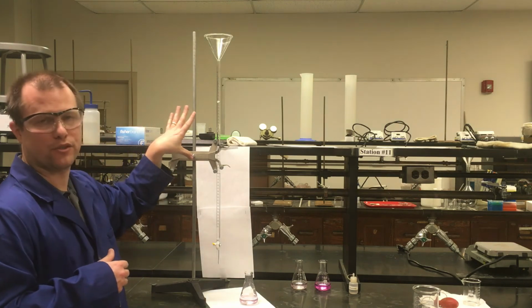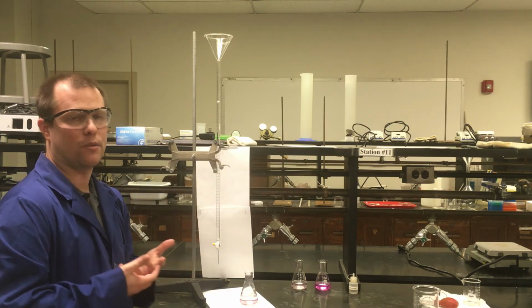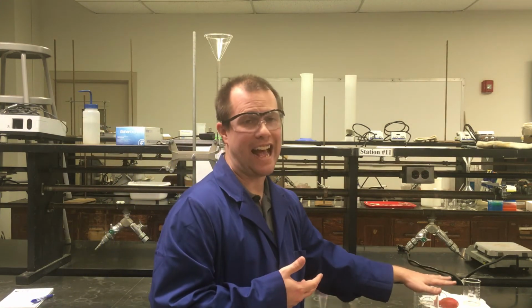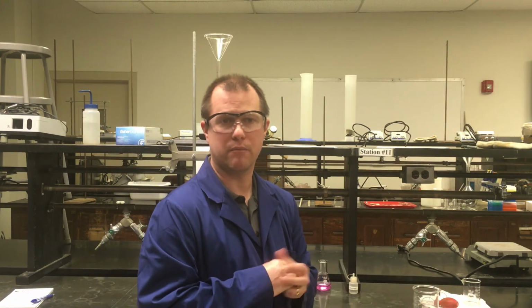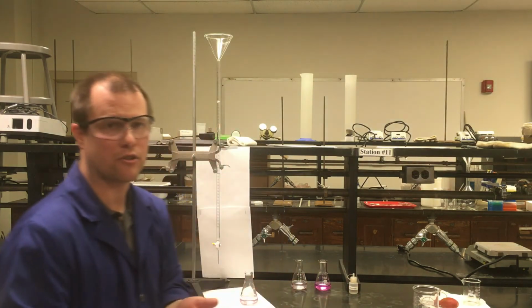And now with that volume of sodium hydroxide, along with our concentration for that solution, I can find the moles of sodium hydroxide that I added. And if I know the moles of sodium hydroxide, that's the moles of the acid that must have been in my starting 25 milliliter solution. So if I know its moles and I know it was 25 milliliters, I can use that to find the concentration of the hydrogen tartrate ion.